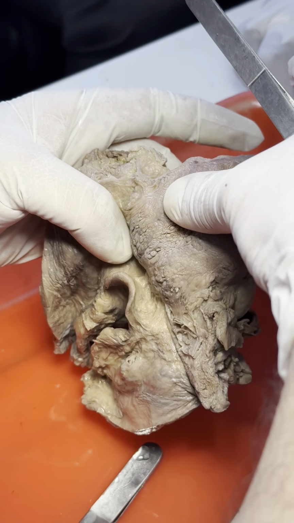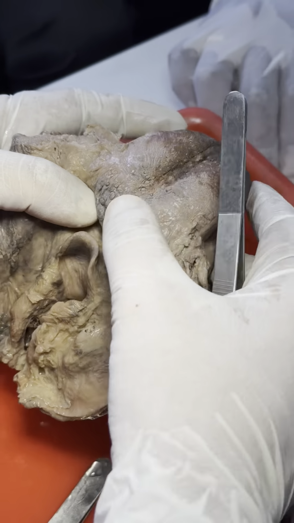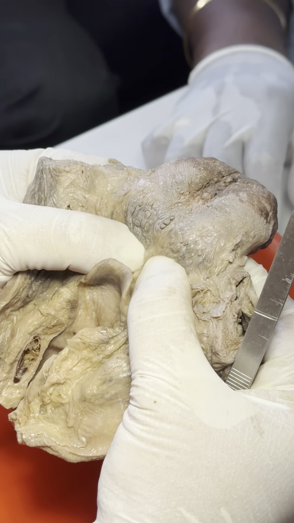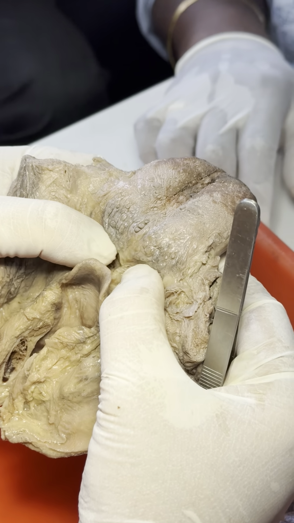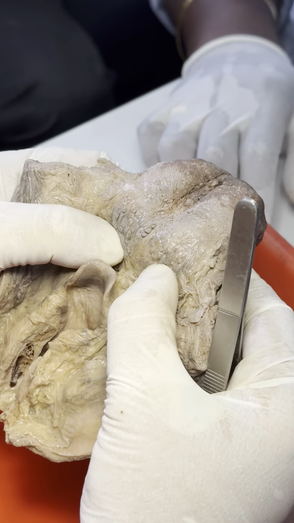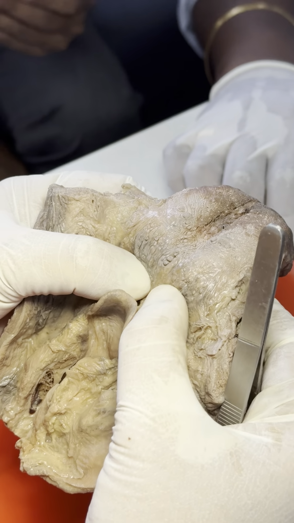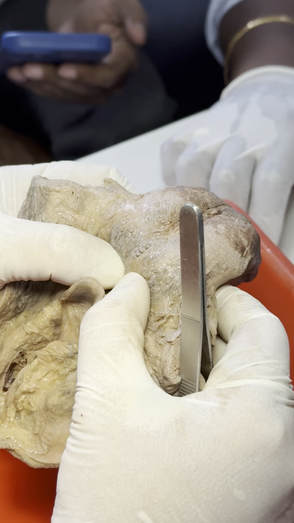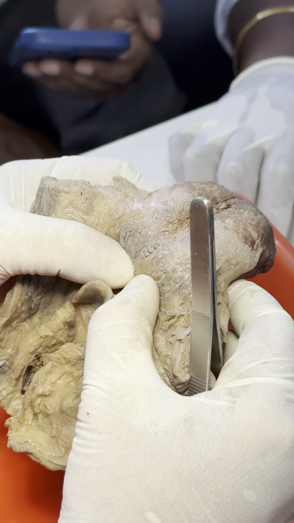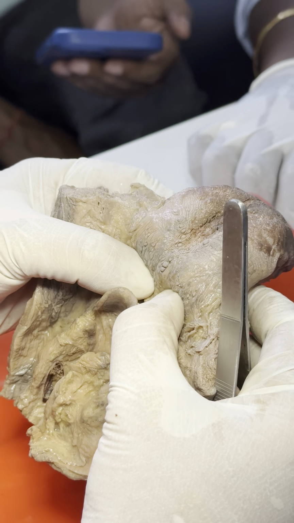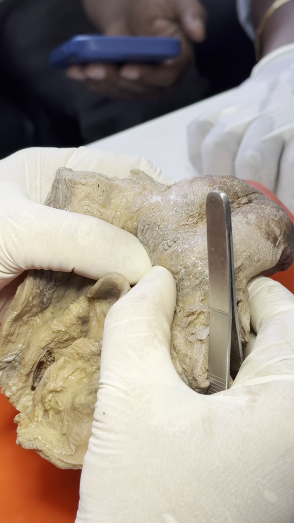So anterior 2/3 of the tongue, posterior 1/3 of the tongue, and this particular region where I am keeping my thumb, this place is called the root. The posterior most part of the tongue here, this region is supplied by the internal laryngeal nerve, which is a branch of the superior laryngeal nerve, which is a branch of the vagus nerve. So the root, this region is supplied by the 10th cranial nerve.